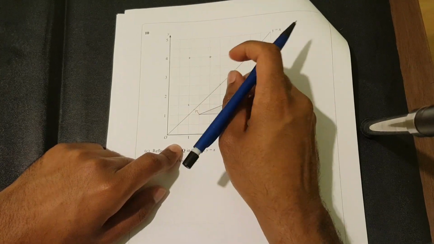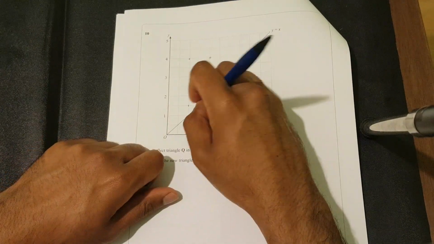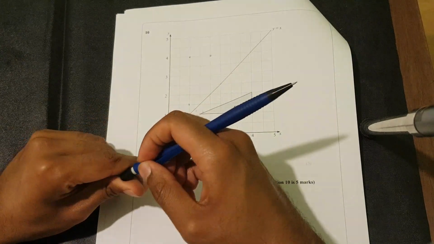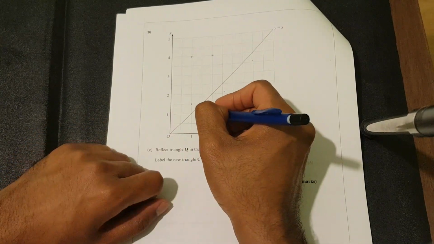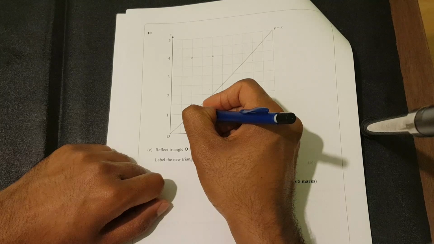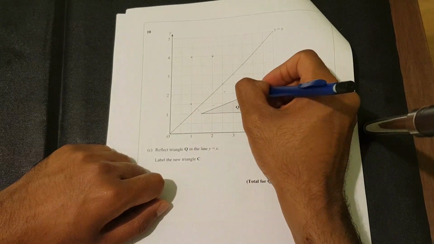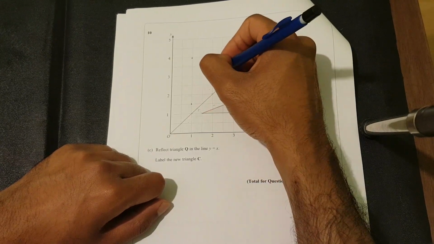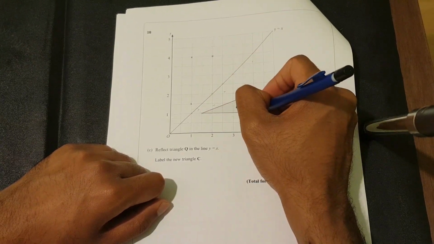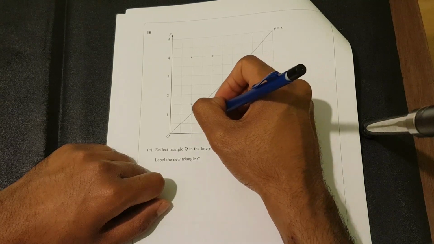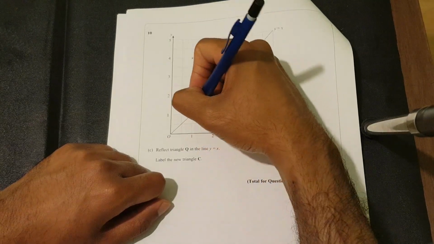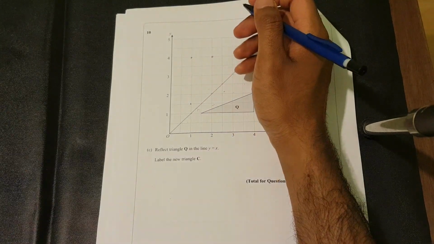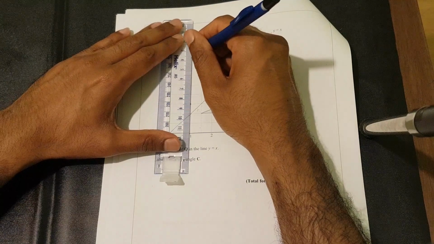Now the other way, which was the horizontal vertical one, so I go into the mirror line horizontally, 1 square to the left, and then I go 1 up. From this I'll go 1, 2, 3, 4 to the left, and then 1, 2, 3, 4 up. And from here I'll go 1, 2, 3, 4, 5, 6 left, and then 1, 2, 3, 4, 5, 6 up. You end up at the same points. This triangle has to be called C.